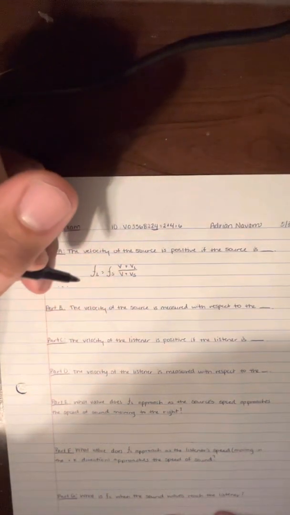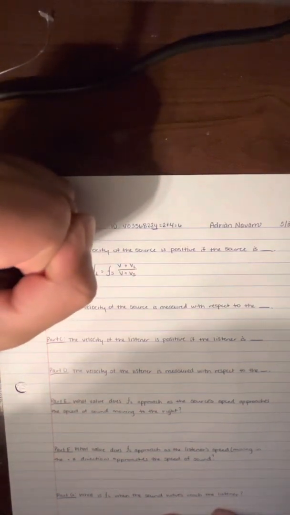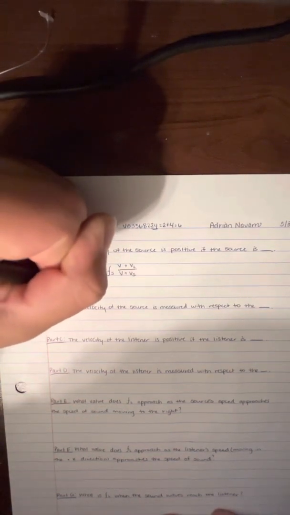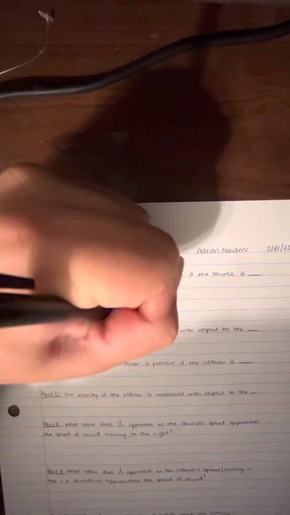So the answer is that the velocity of the source is positive if the source is traveling away from the listener. If it's traveling away from the listener.